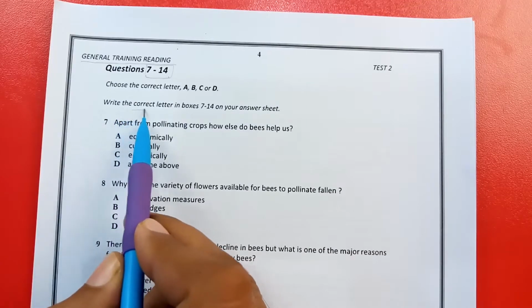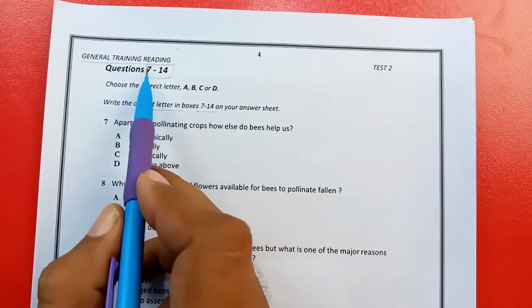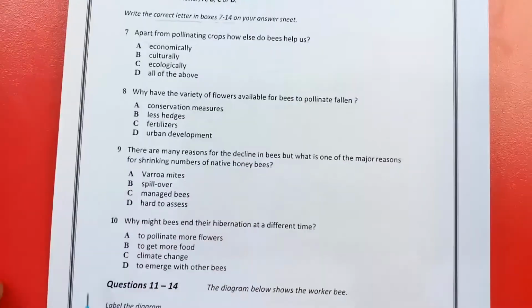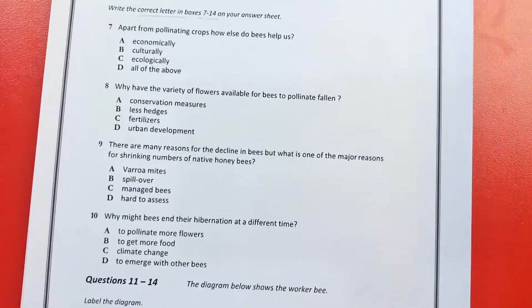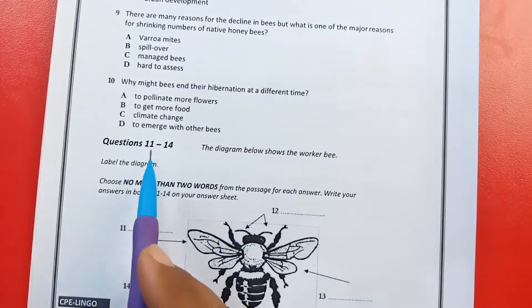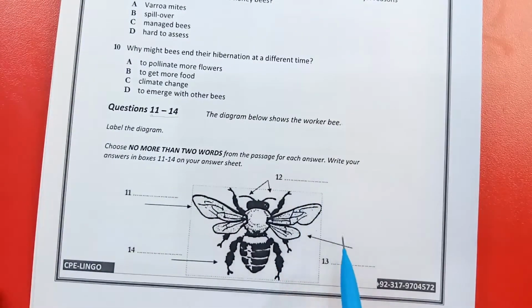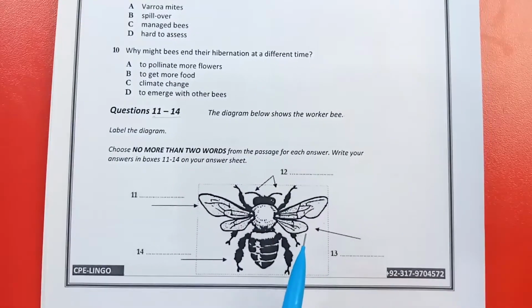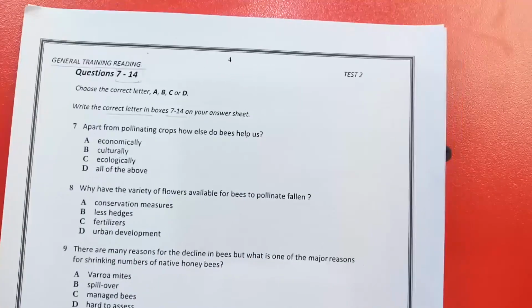This is write the correct letter in the boxes 7 to 14. Questions are 7 to 14, like 7, 8, 9, 10, 11, 12, 13 and 14. So these are the MCQs. Questions 7, 8, 9 and 10 are MCQs. Then for 11 to 14 we have the blank files. It's a kind of blank file. Actually, this is to label the diagram. The diagram is given here and we have to label this diagram. So let's get started.